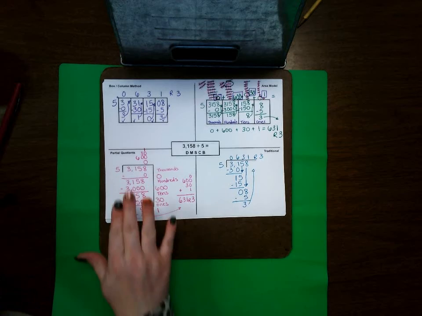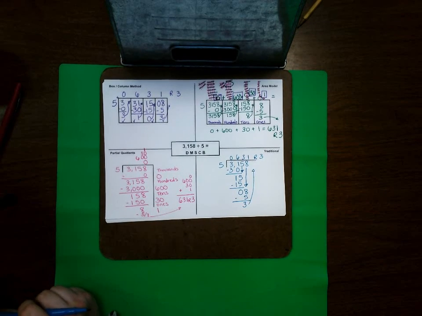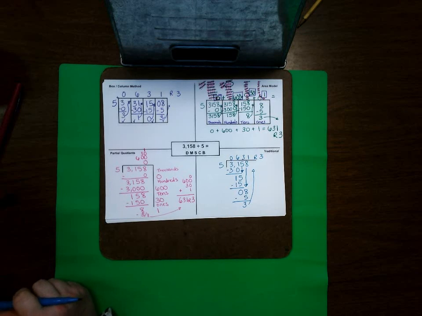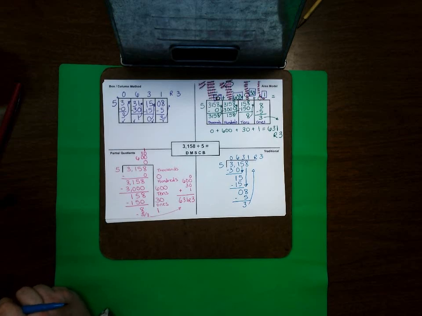Okay, that's how you solve all 4 versions for this problem. I'm going to make another video for one of the other problems, and as you feel confident, please make sure that you start doing some of these on your own as you gain confidence in how to do these different methods.